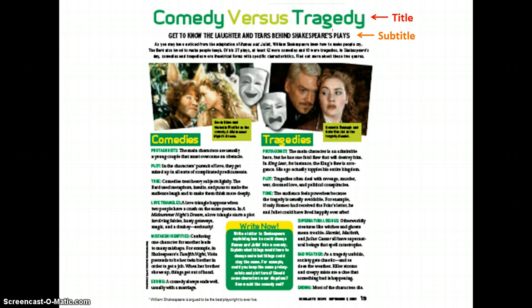Now, not every piece of text is going to have a subtitle, although many nonfiction pieces do, because the subtitle helps us to get some more detailed information about what the piece is about. Typically, and as you'll notice here, the text is not as large, it's not going to stand out and pop out to you as a reader, but you do want to take care to notice it. All right, let's move on later down the page.